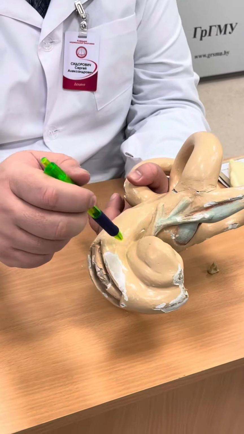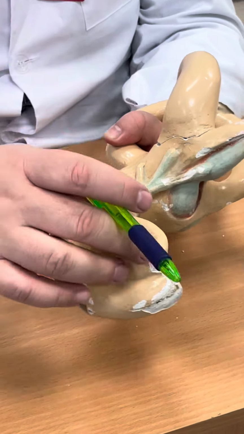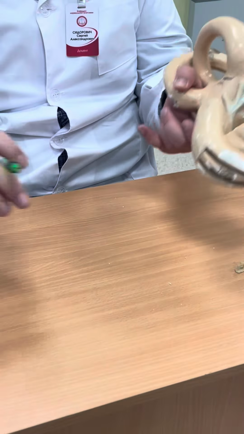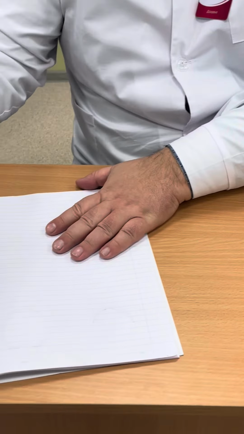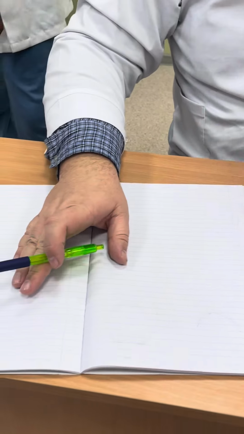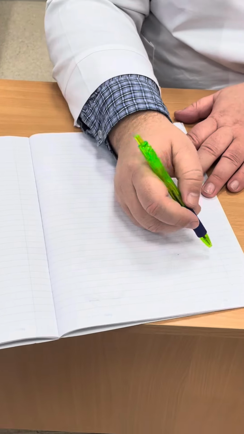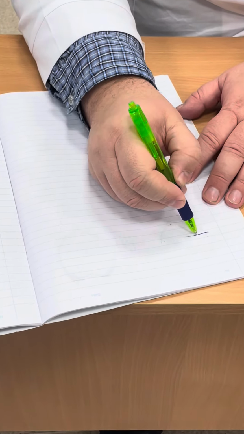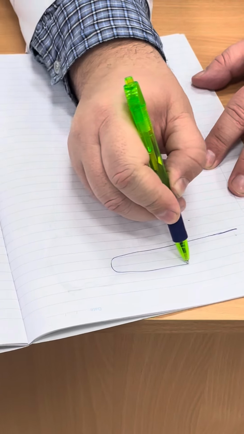That is cochlea, and cochlea has 2.5 waves, and I draw cochlea like straight tube. Look here. Can you move it?